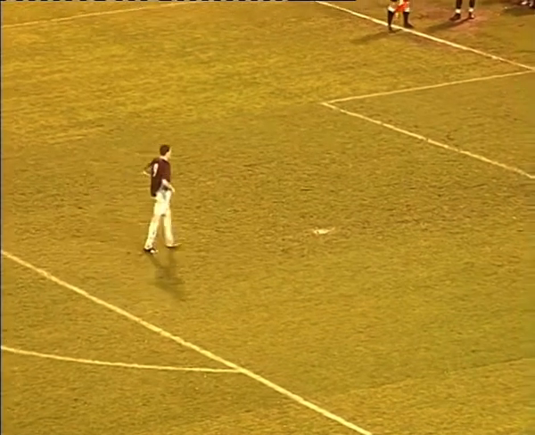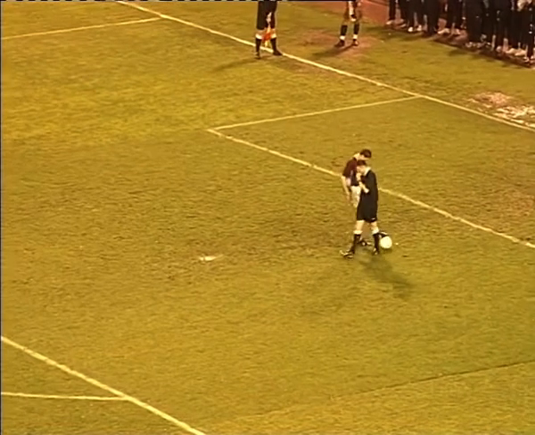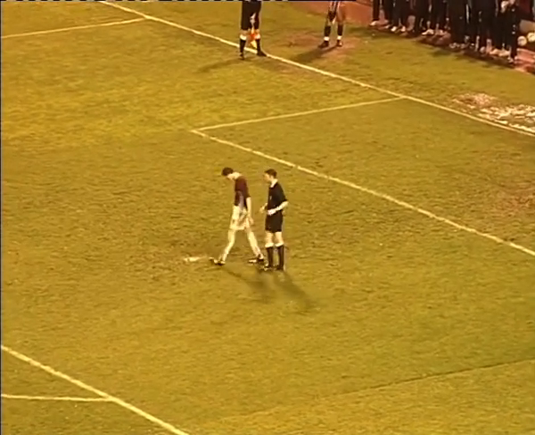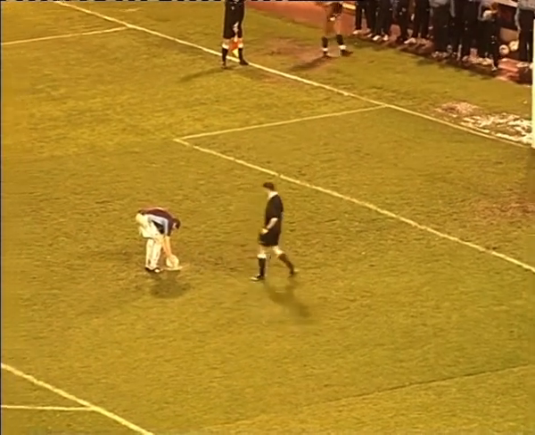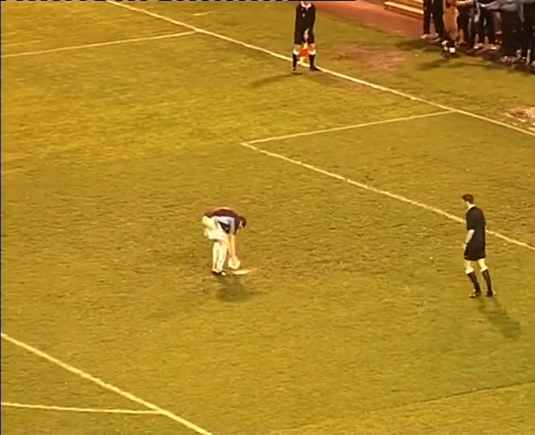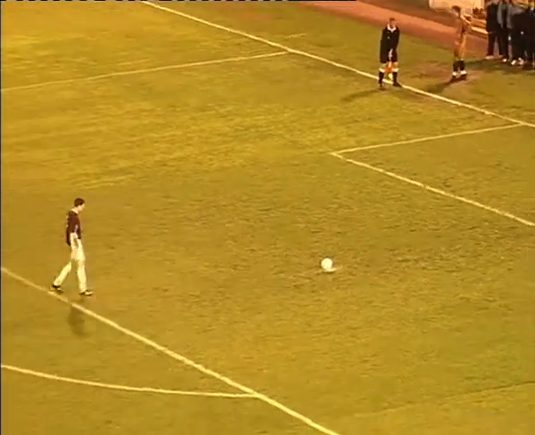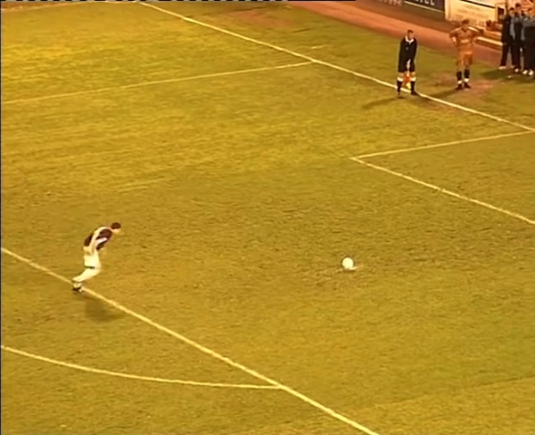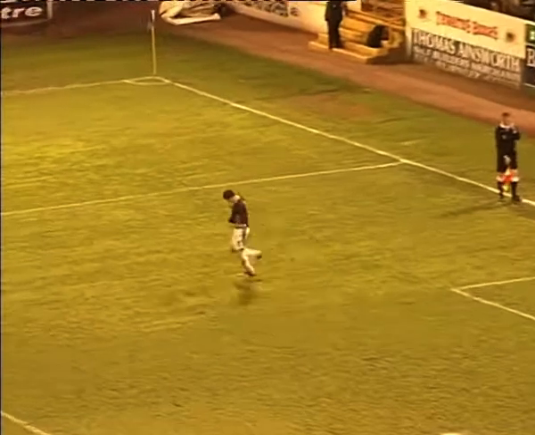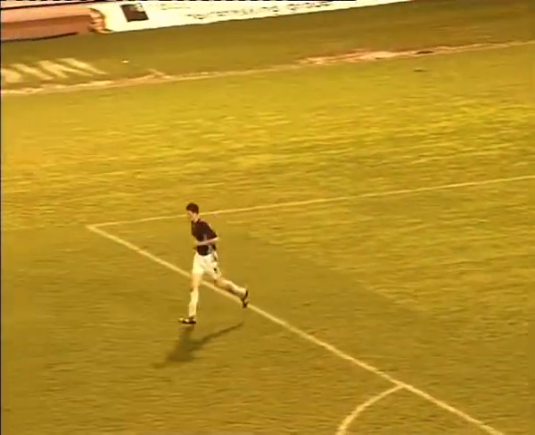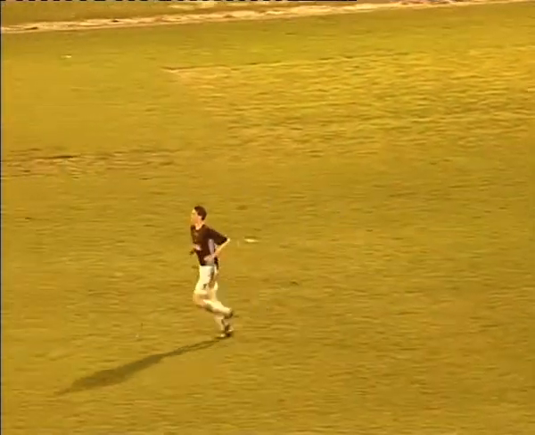Well, up steps Carl Lafferty, and if he misses, Swindon will lift the trophy. He's going to place the ball. This is a key one. Matty Bullman's in his goal again. Lafferty has to score for us to continue. Swindon lead 4-2. It's Lafferty against Bullman. He scored. What a good penalty that was. Very, very calm. That was a fantastic finish from Carl Lafferty. He is a player of the future, no doubt about it.